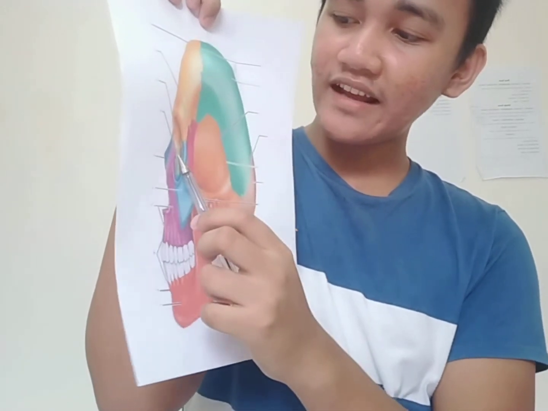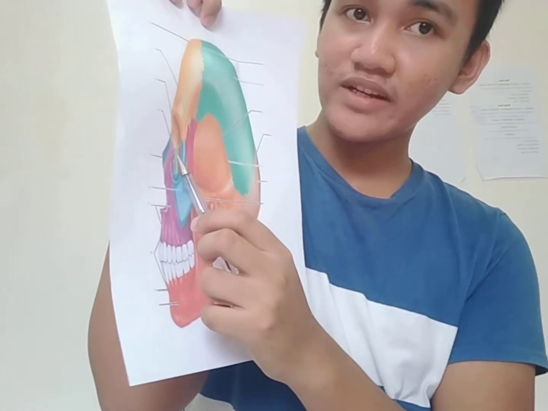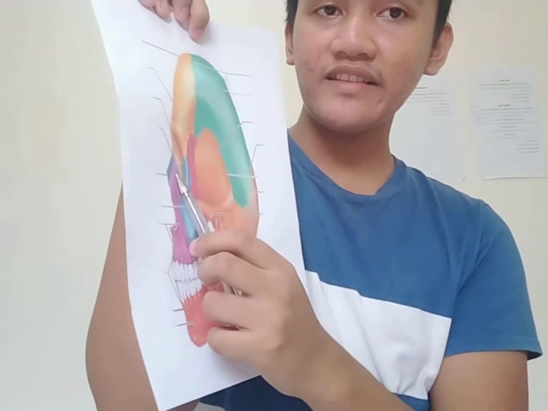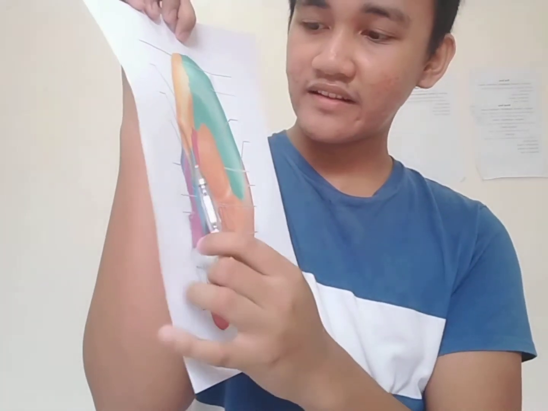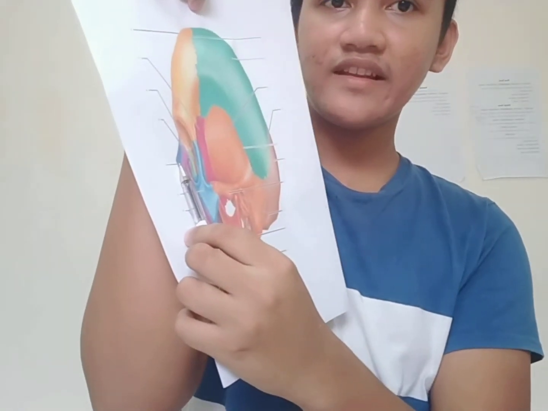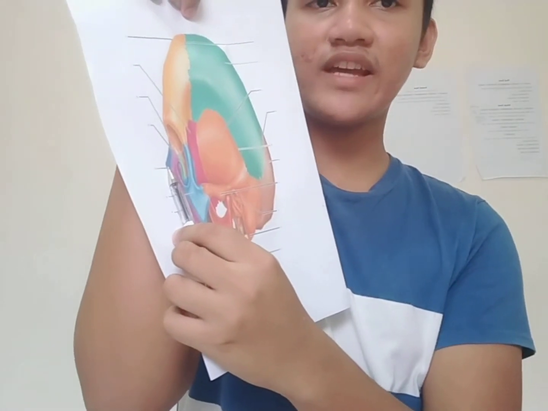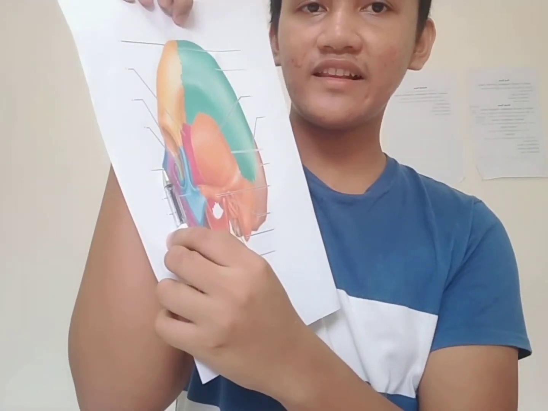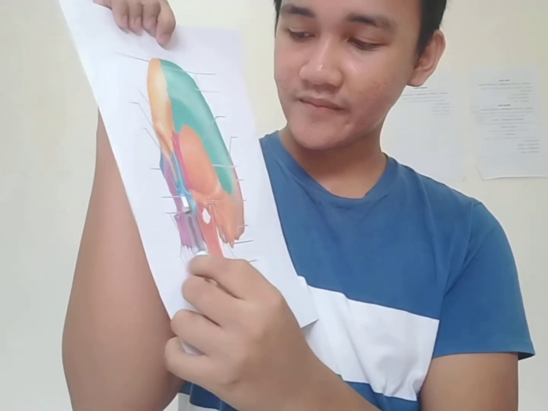Next is the lacrimal bone, which is the yellow-green one here, and it is located in the eye socket. Next, we have the nasal bone, and it is located in the center of the nasal canal, placed side by side at the middle and upper part of the face.